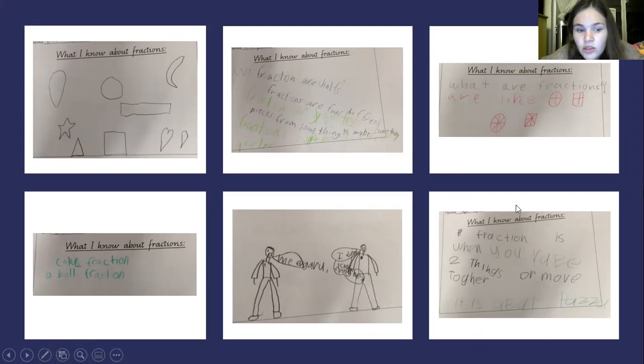And we've got some drawings here. This one's showing me a misunderstanding. So fraction is when you rub 2 things or more together. So she's confused it with friction.